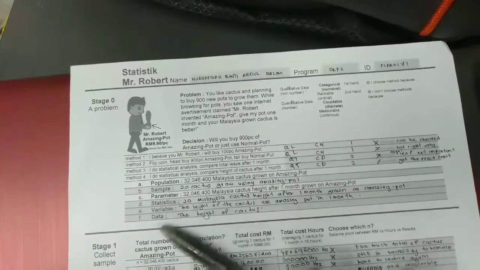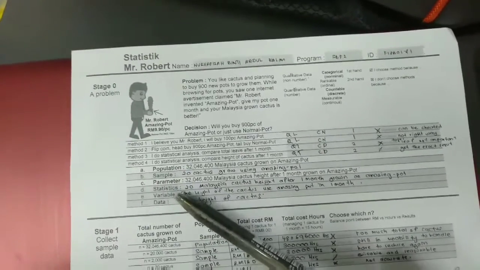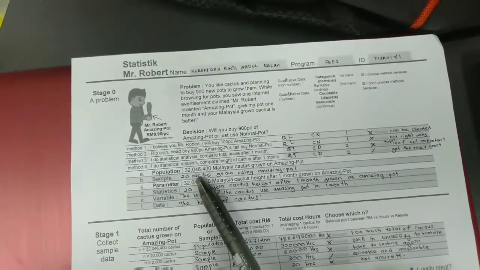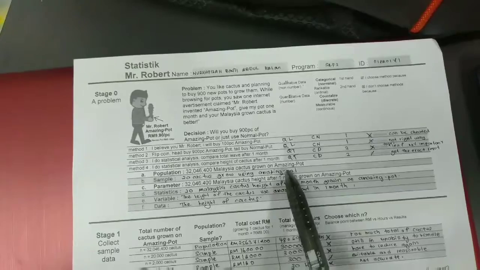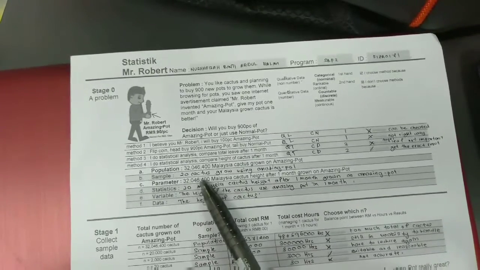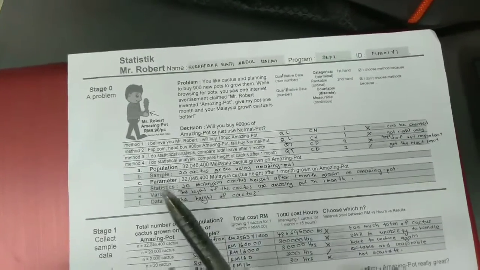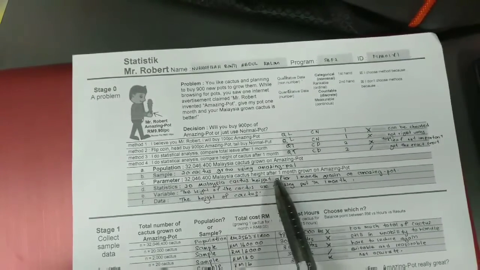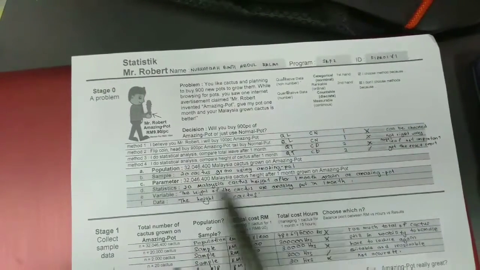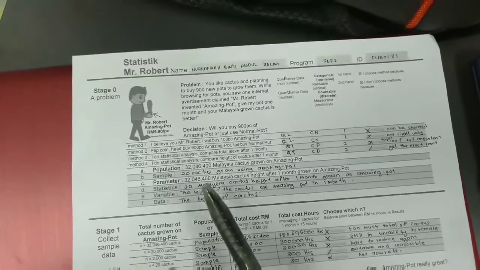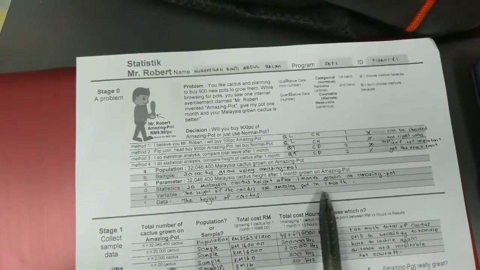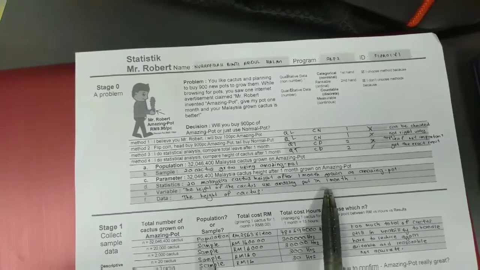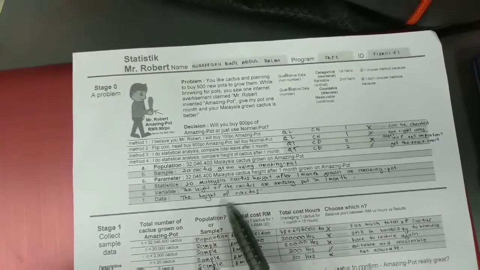And also they have population, sample, parameter, statistic, variable and data. The population is 32,400 Malaysia cactus grown on amazing pot. Sample: 20 cactus grown using amazing pot. Parameter: the height of 32,400 Malaysia cactus after 1 month grown on amazing pot. Statistic: the height of 20 Malaysia cactus after 1 month grown on amazing pot. Variable: the height of cactus using amazing pot in 1 month, and the data is the height of cactus.